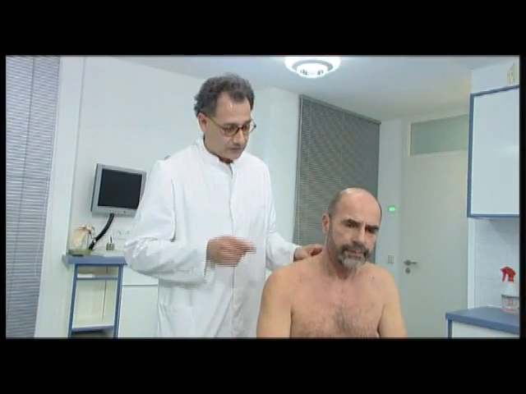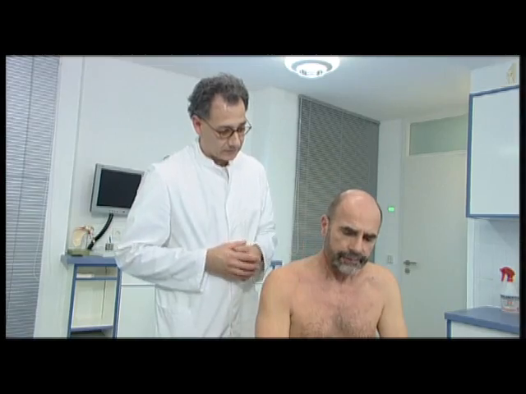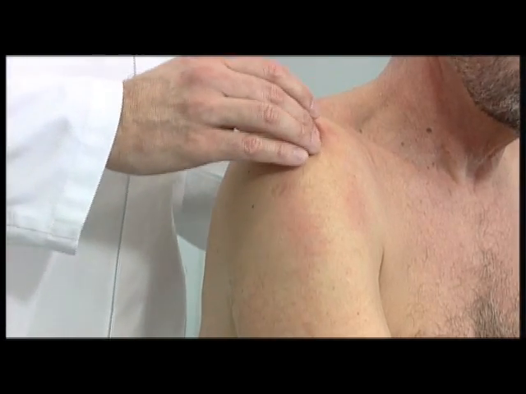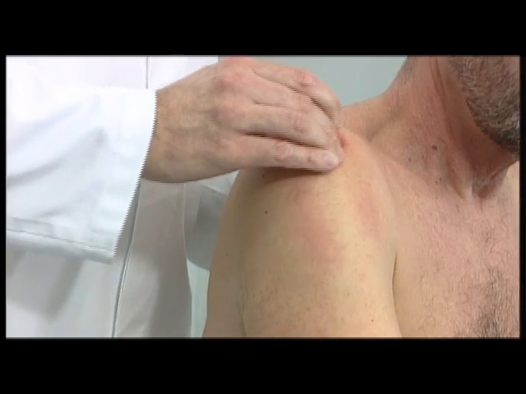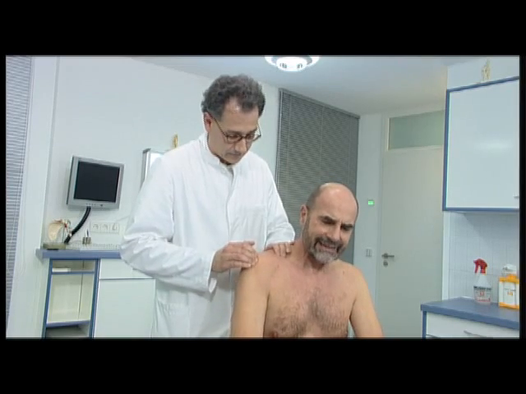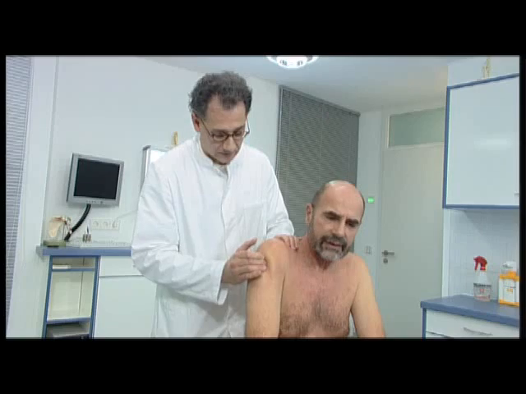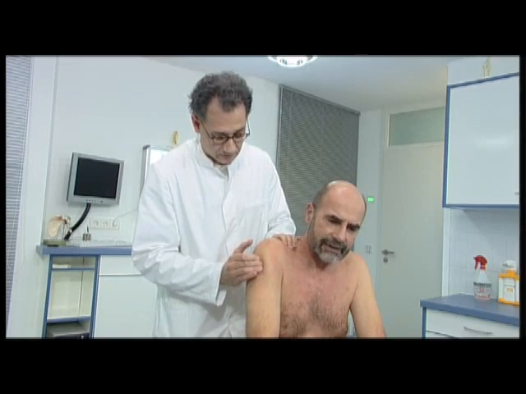Bitte. Flat palpation and movement of the medial deltoid muscle ensures precise localization of the painful spot. Wie ist das? Ja, das. In our case, the point of maximum pain is located at the tendon insertion below the bursa. Genau.